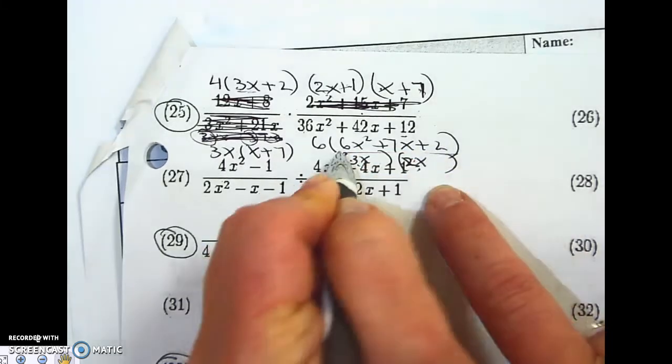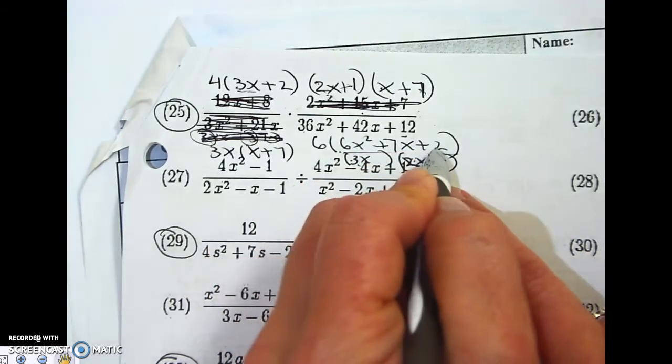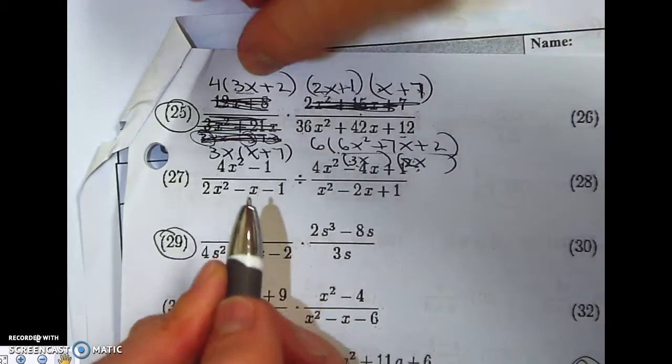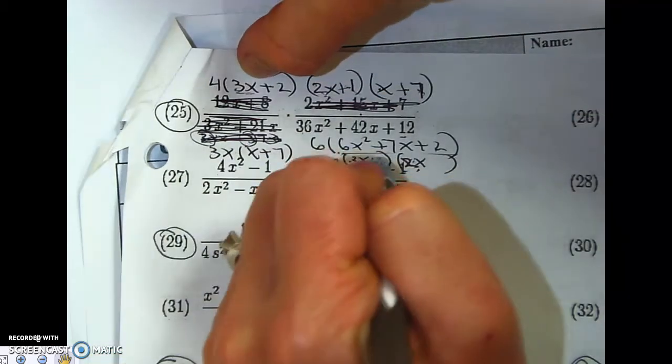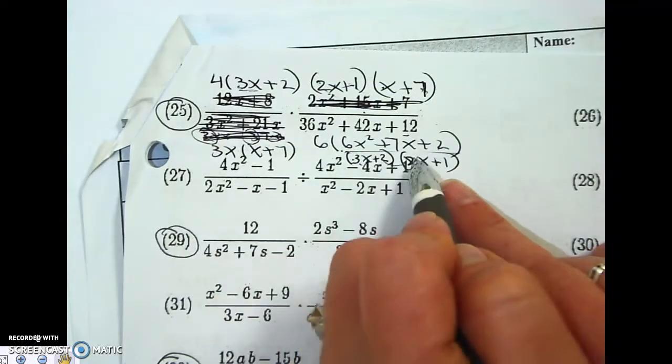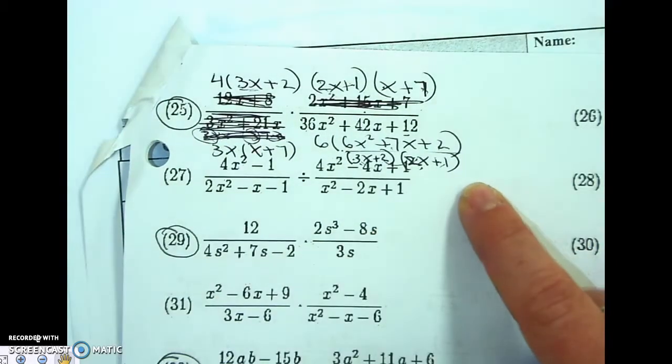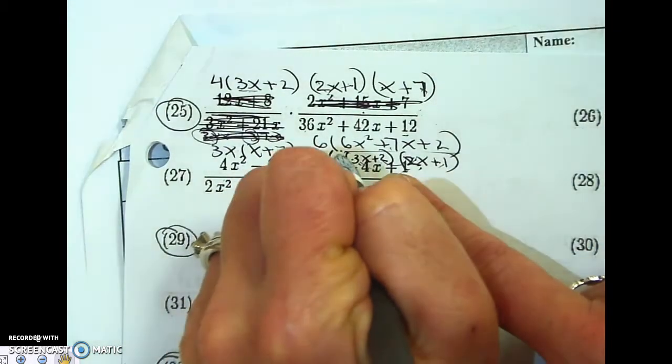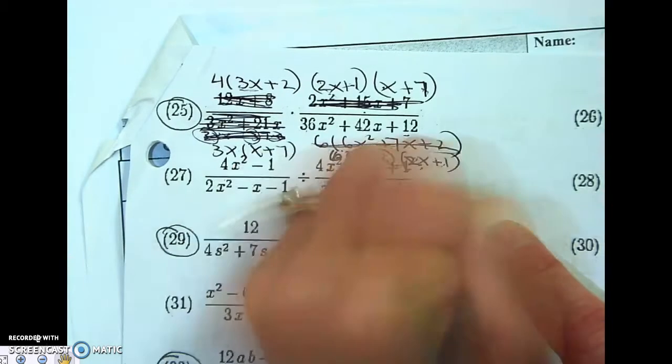3x times 2x gives me 6x squared. The only way to get 2 is a 2 and a 1. Since this is 3x plus 2, I'm guessing that's plus 2, and that's plus 1. Let's guess. 4, 3, 7. Good. I want to make sure I bring down the 6. Now I cross it off.